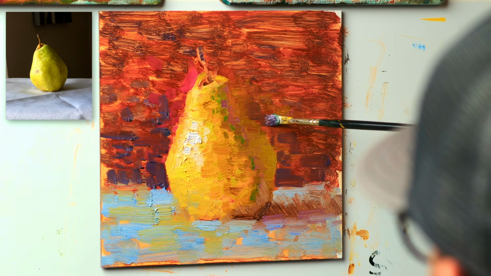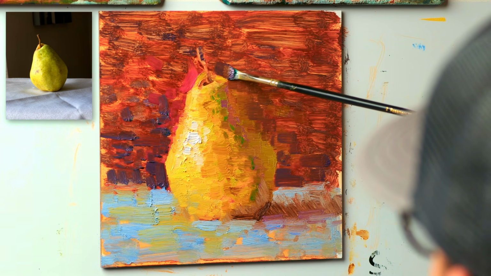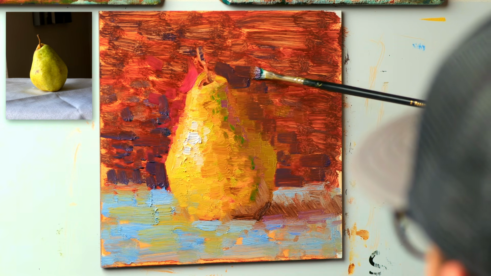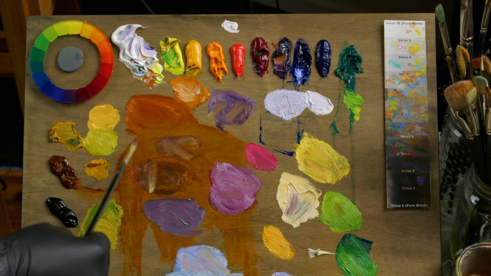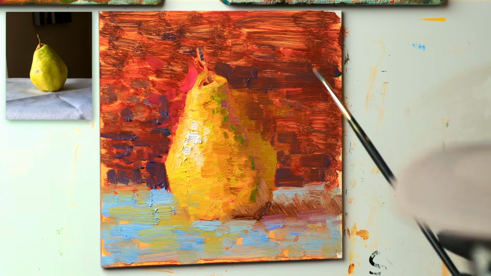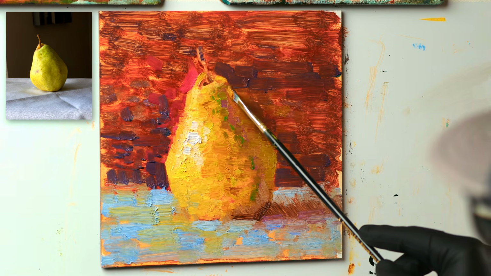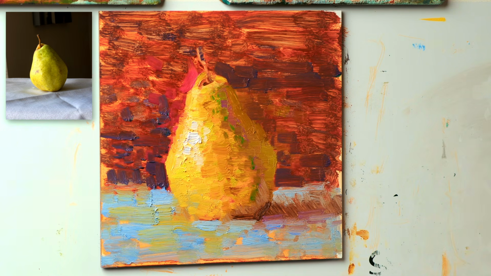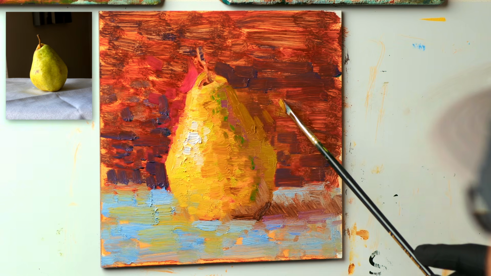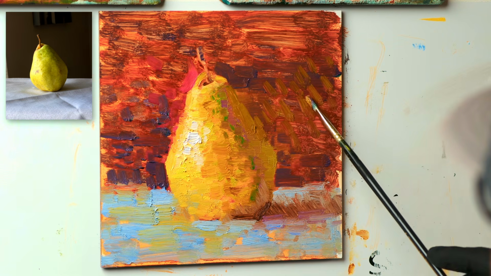Softening. Restate a little bit of that reflected color, and then maybe bounce a little bit of that reflected color right out into the background. Relate that background.